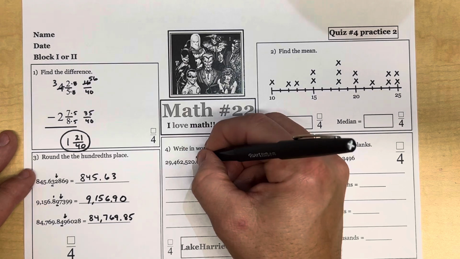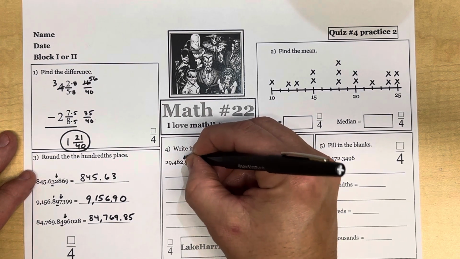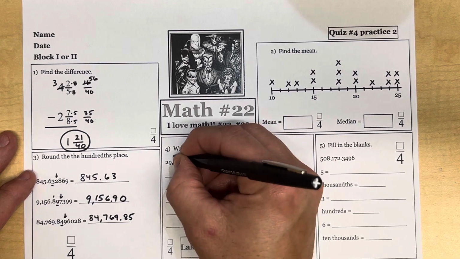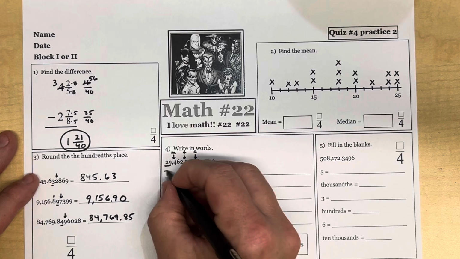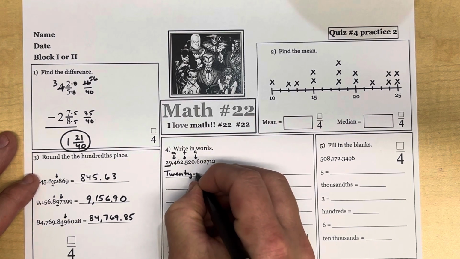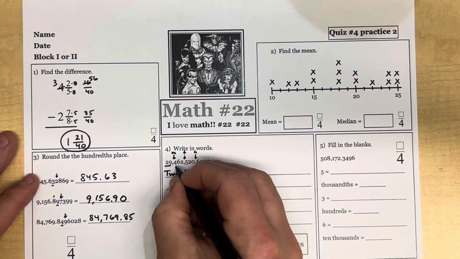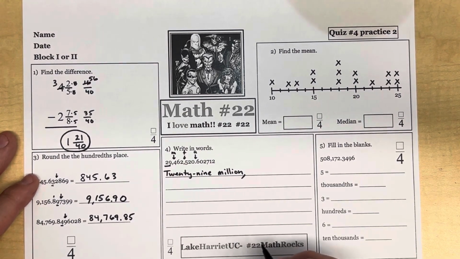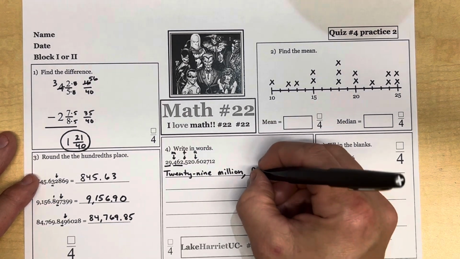For this one, remember the decimal is "and", the first comma is thousand, and the second comma is million. So I have 29 million. And then I have a comma there, so I put a comma here. And then this 3-digit number is 462.